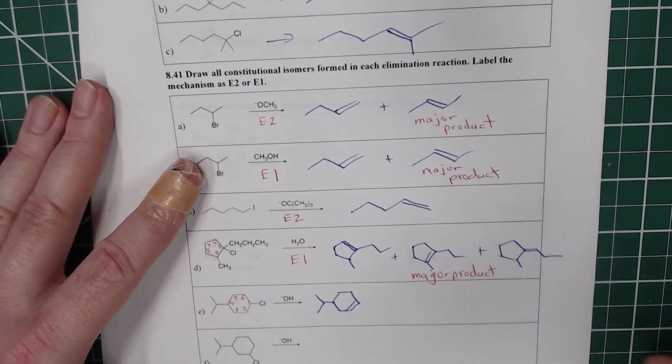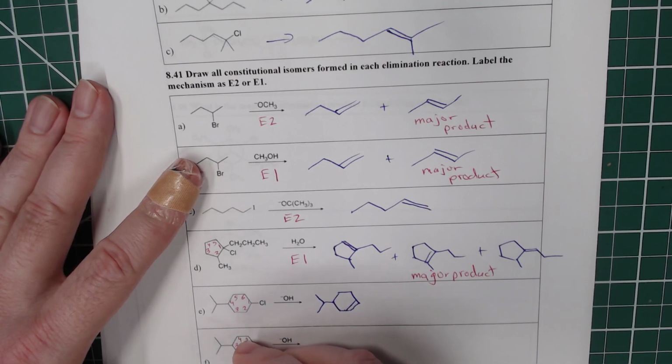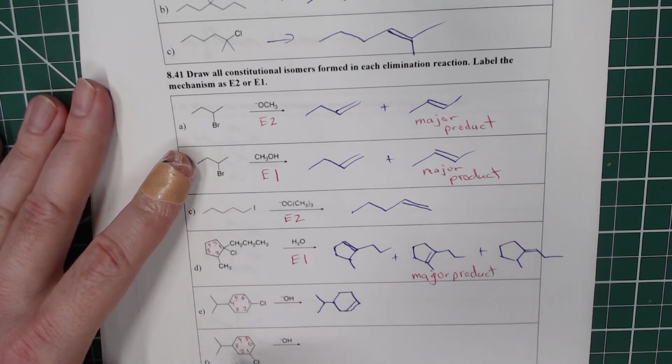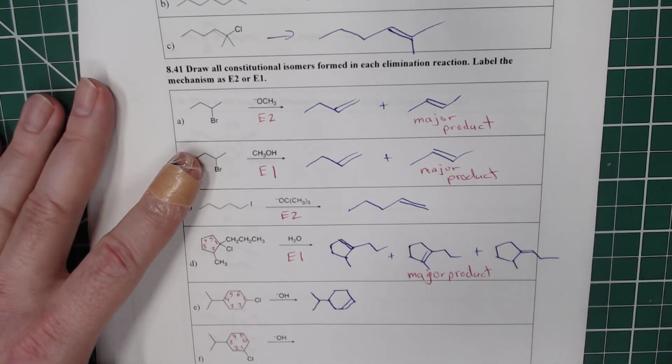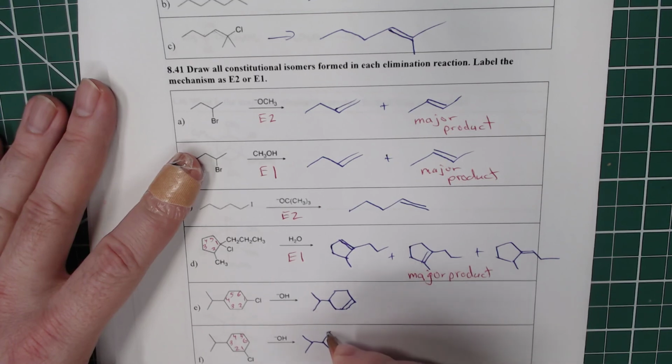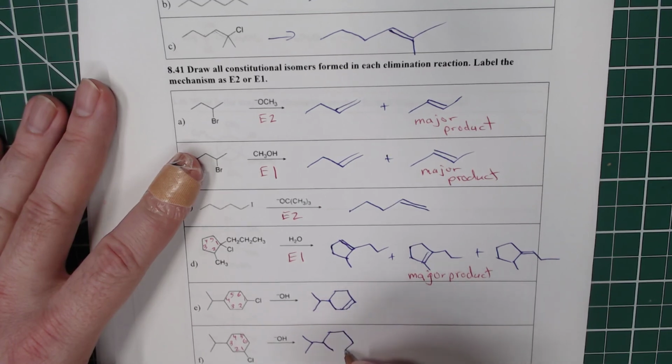And then finally here, 2, 3, 4, 5, 6. Carbon 1, carbon 2 versus carbon 1, carbon 6 are going to be different. So we'll get 2 different products. So if we eliminate across carbon 1, carbon 2, we'll get that.